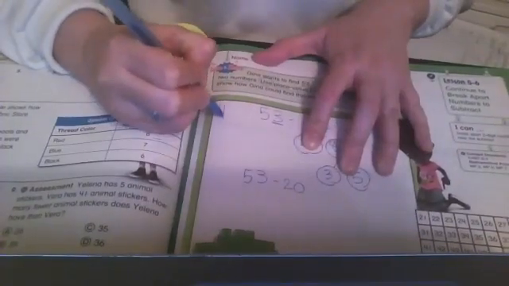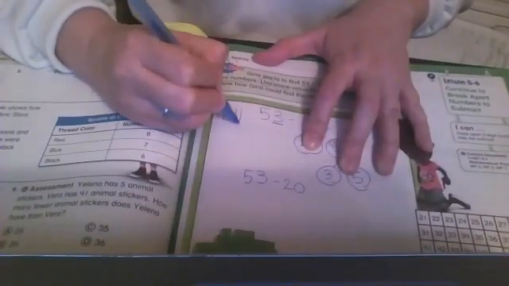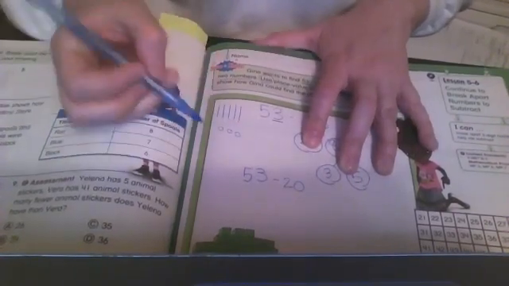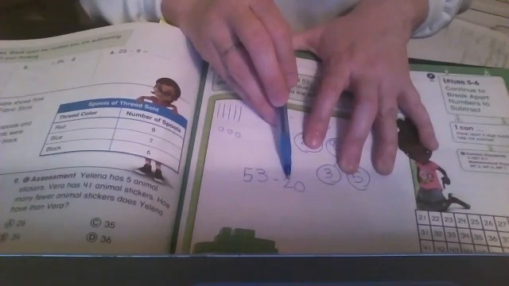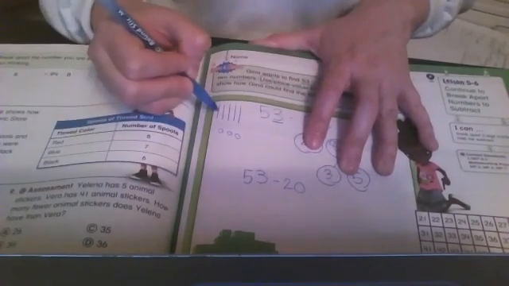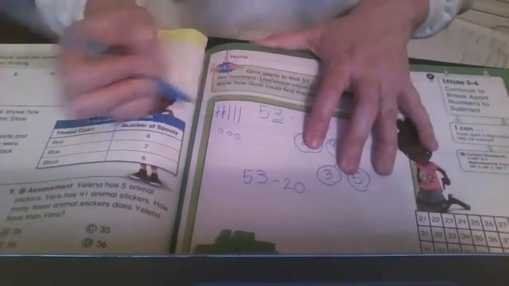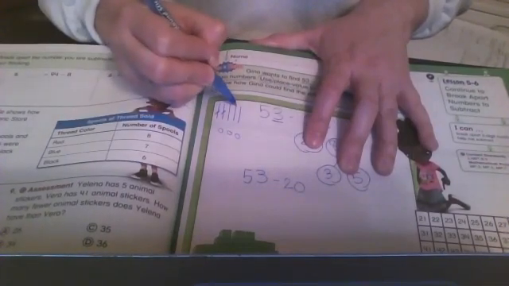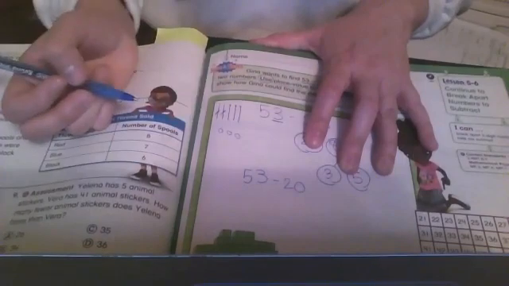Let me go ahead and draw 53 here. 10, 20, 30, 40, 50, 1, 2, 3, 53, okay? And I'm subtracting 20. So I'm going to take away 1 and 2, 2 tens, right? What am I left with? 10, 20, 30, and 3, 33.